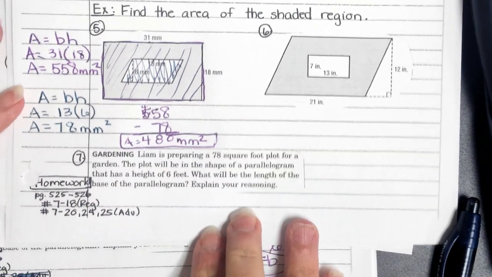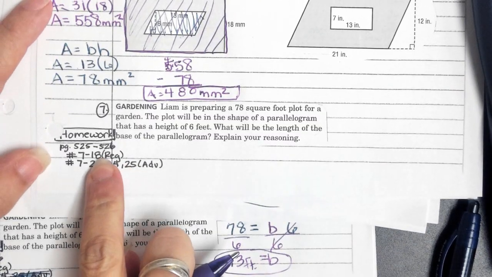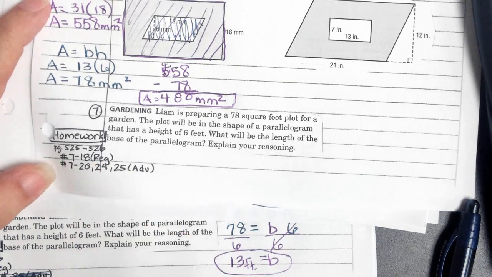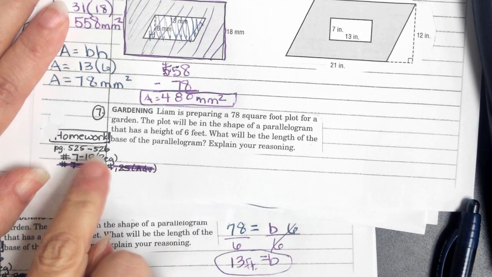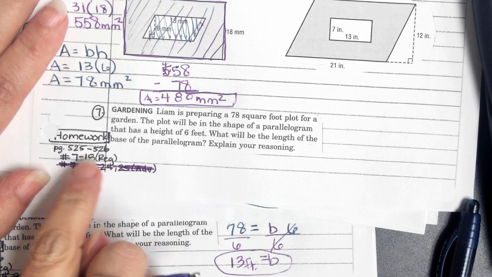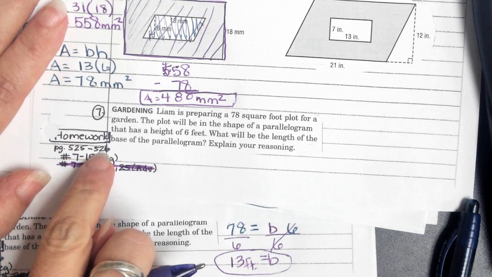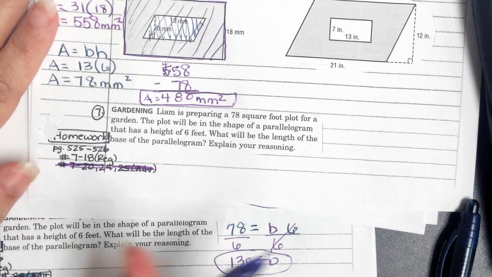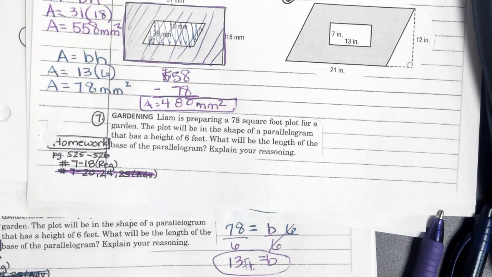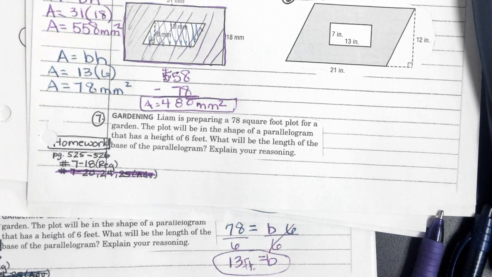Listen, here is the thing. Your assignment is down here in the corner, otherwise known as on the homework board. But it is in the red textbook. It starts on 525. It goes to 526. I will also try to take a picture of it and send it out and remind later. If you've got a new device, you're going to want to add Remind.